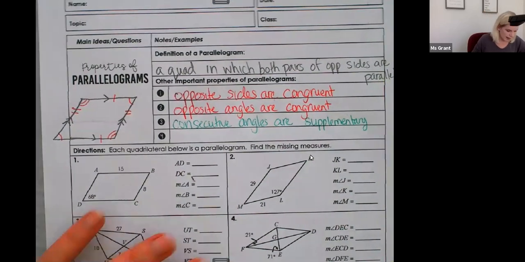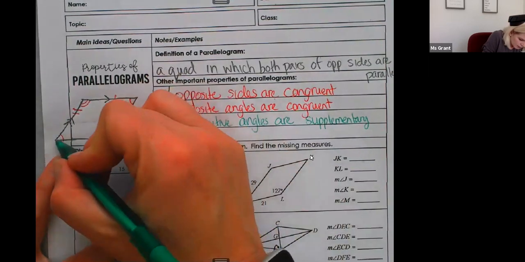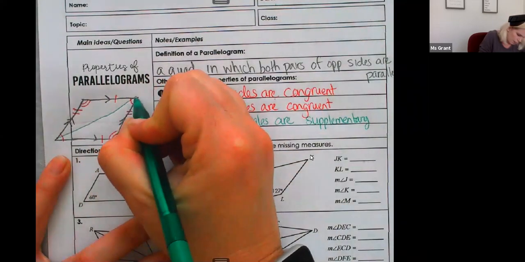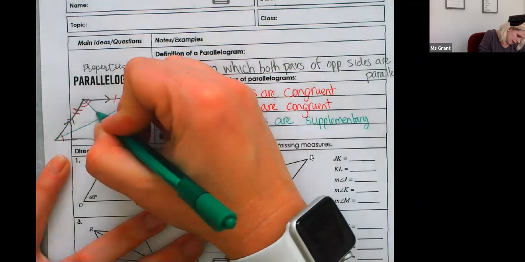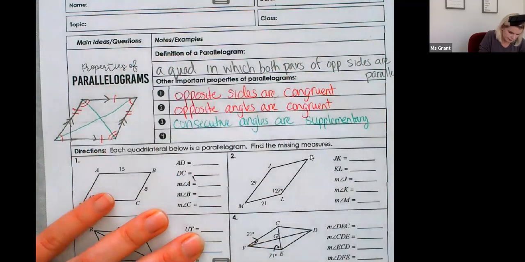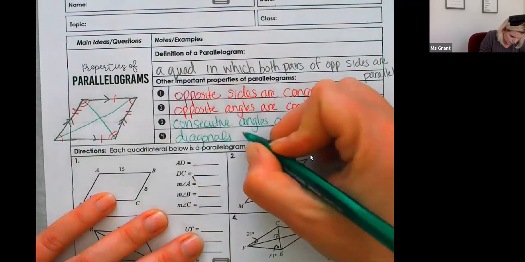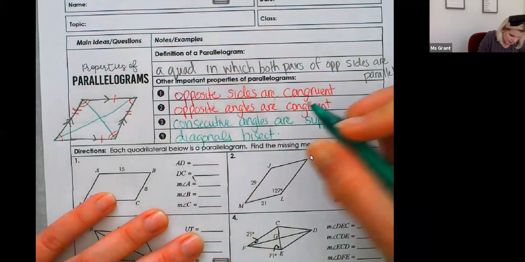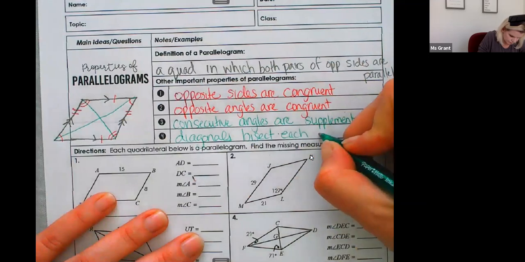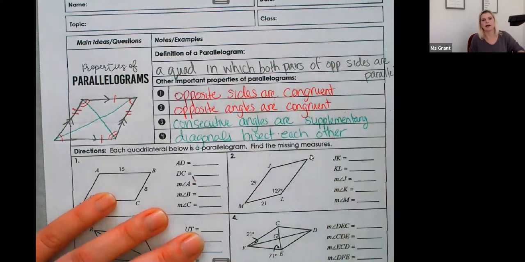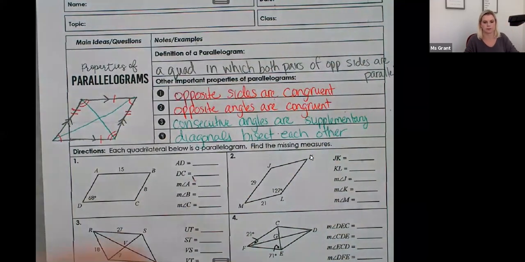Number 4, last one, I can do this one. This diagonal bisects this diagonal. They form 2 equal parts. Diagonals bisect each other. Okay.